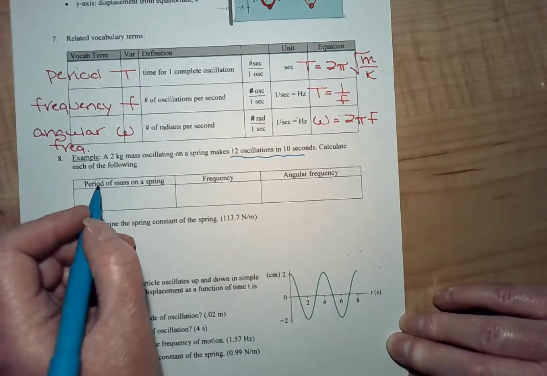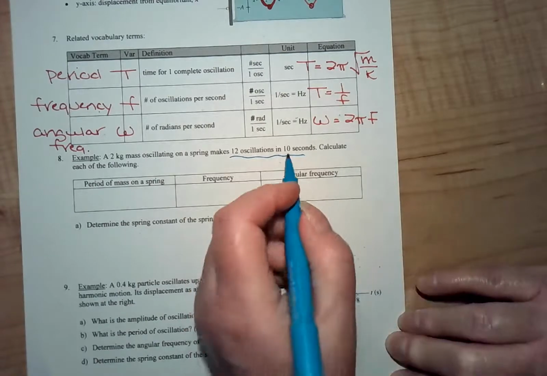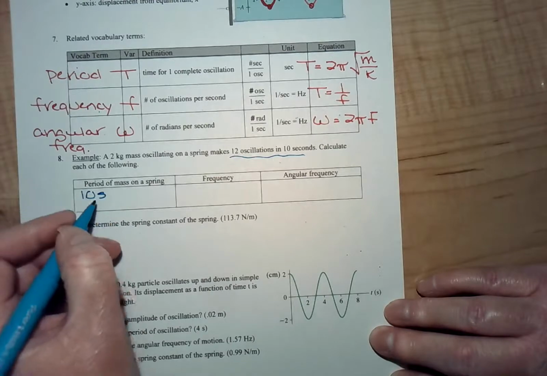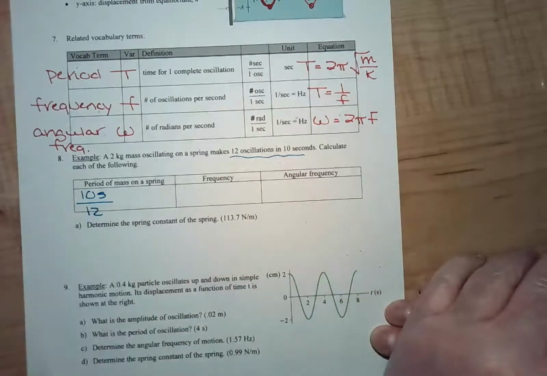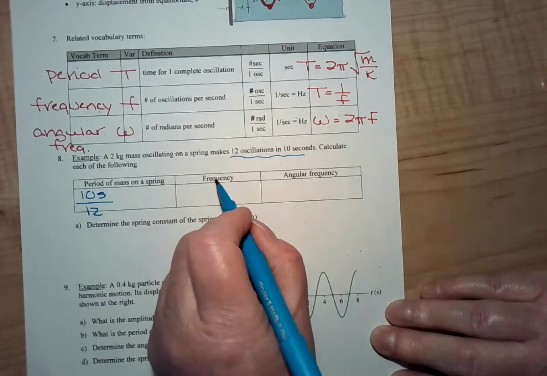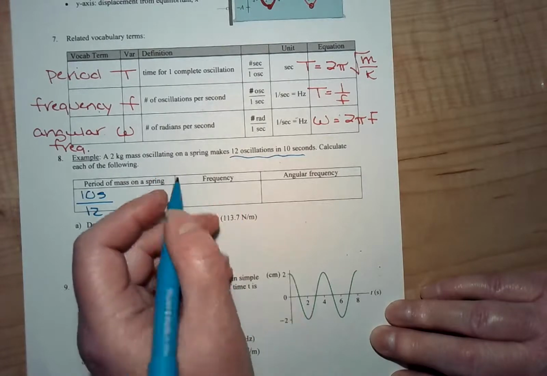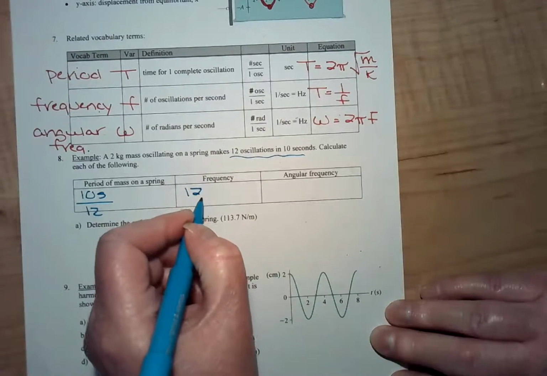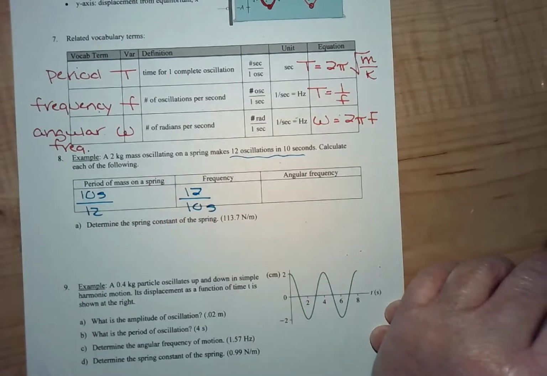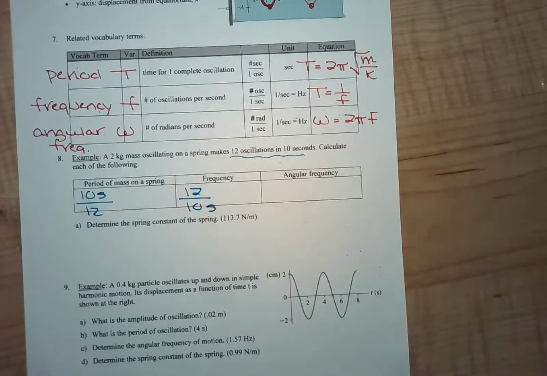If it's period, I know that period is measured in seconds, so I want the seconds to be on top. 10 seconds, and it makes 12 oscillations. When I need to find frequency, I know frequency has seconds on the bottom. So it's going to be 12 oscillations over 10 seconds. And then to get the angular frequency, I can take the frequency and just multiply that by 2 pi.